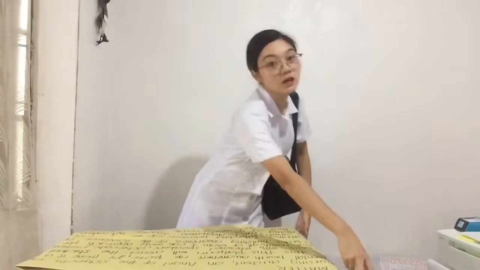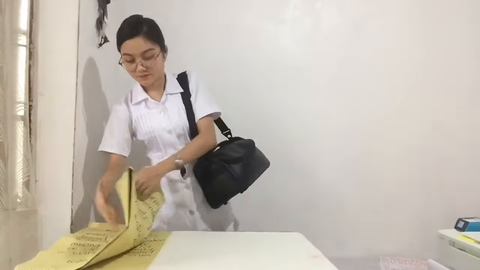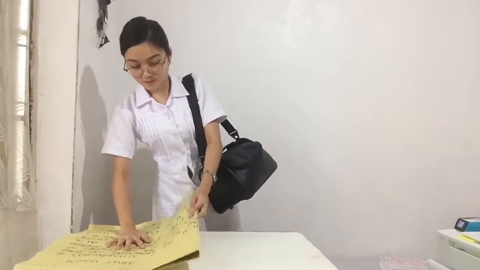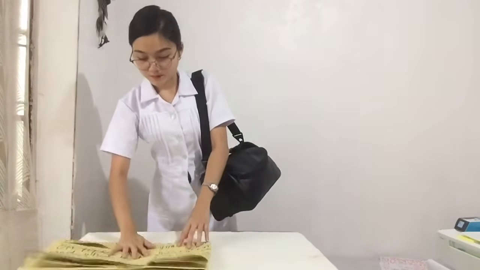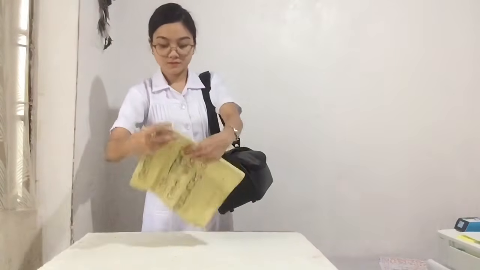As well as our paper lining, we're going to fold it following the right technique. Then put it back in our bag.